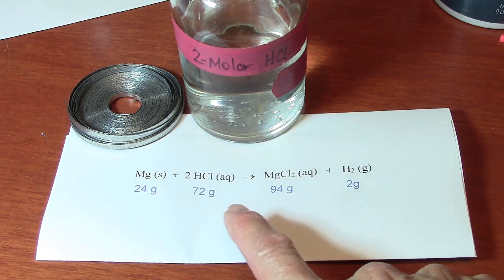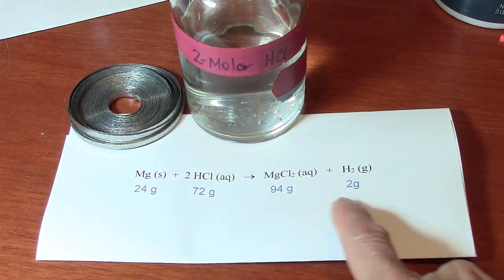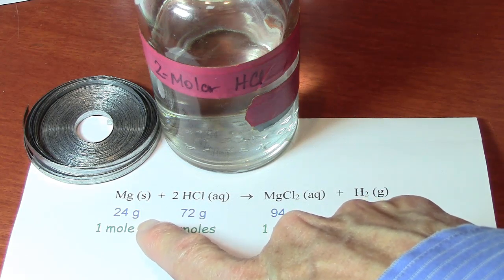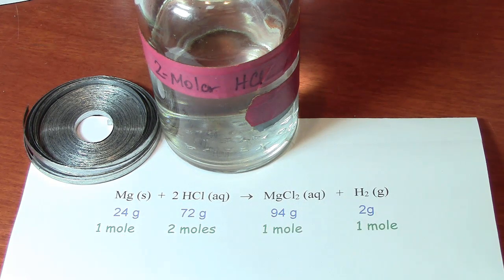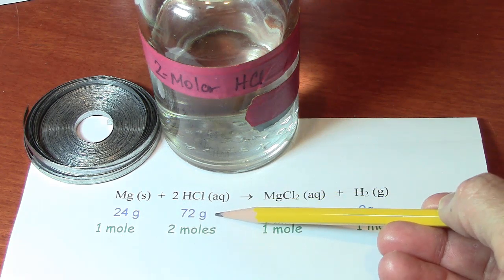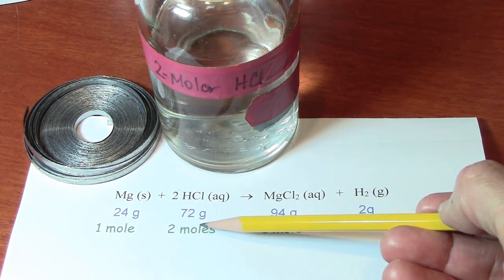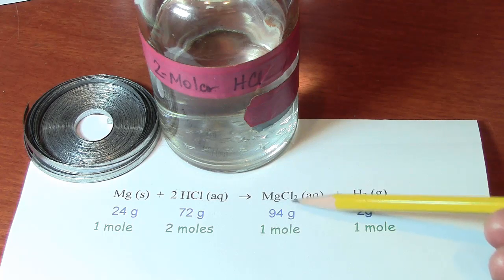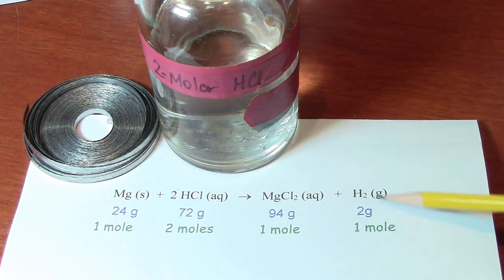However, if you grasp the idea of the mole, you can see that this can be simplified greatly. Since 24 grams is 1 molecular weight worth, it's 1 mole. 72 grams is 2 molecular weights worth, it's 2 moles. 94 grams is the molecular weight of MgCl2, it's 1 mole. 2 grams is 1 mole of hydrogen gas.